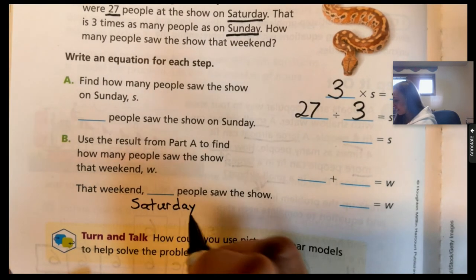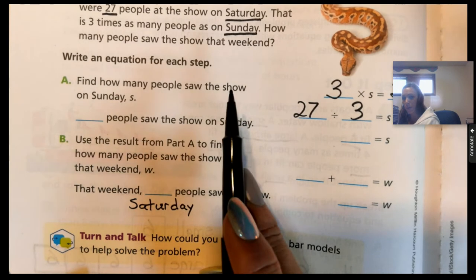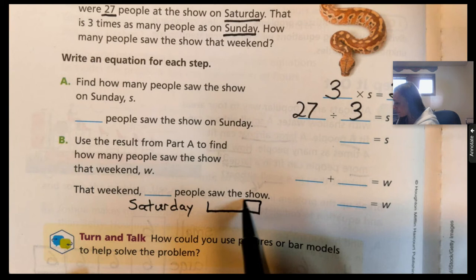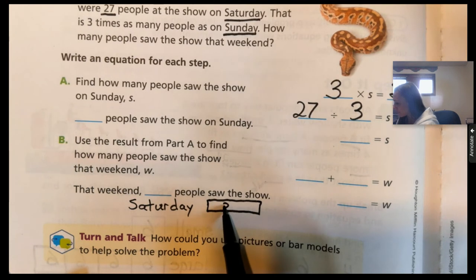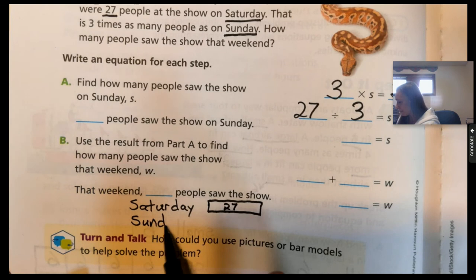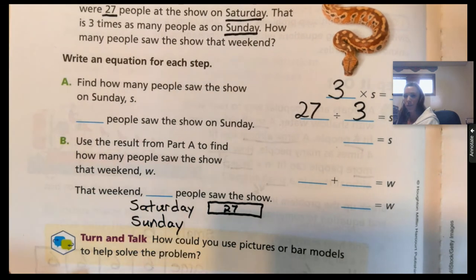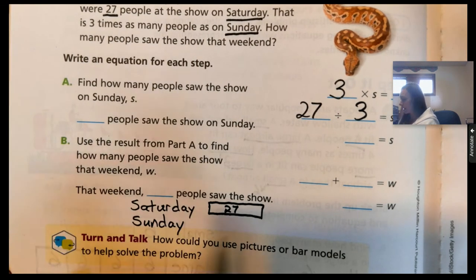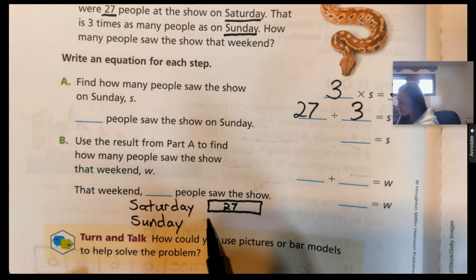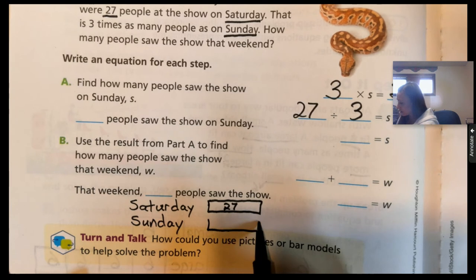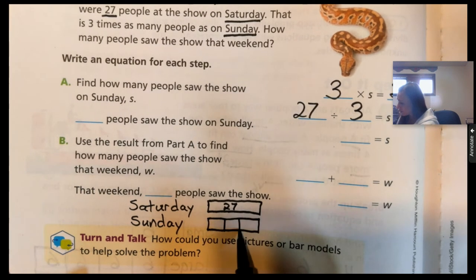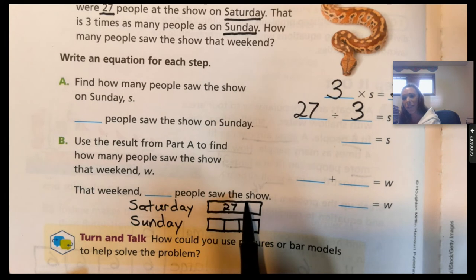And I know Saturday is the bigger number, so I could even draw that out ahead of time as a bigger number. What I don't know about is Sunday. But what I do know about Sunday is that this is 3 times as much. So we're going to make 3 groups, because we're going to divide 27 by 3.